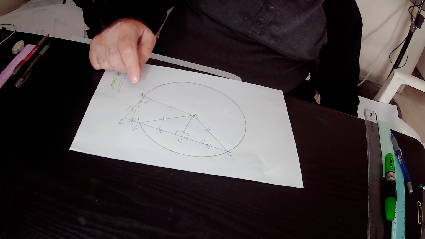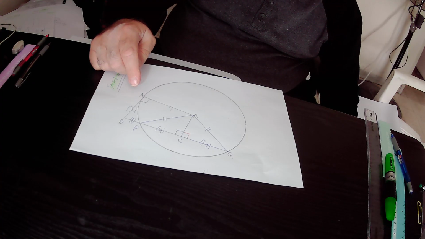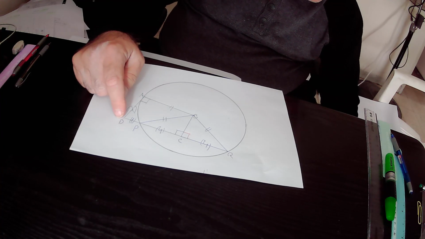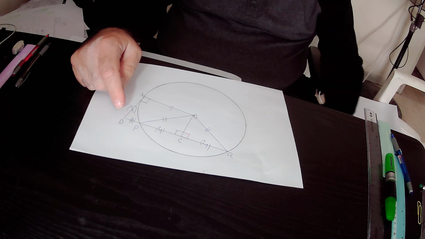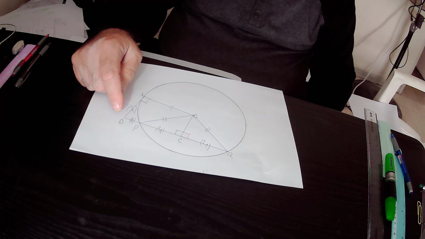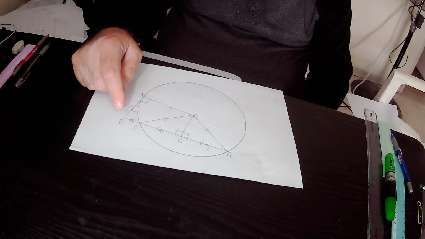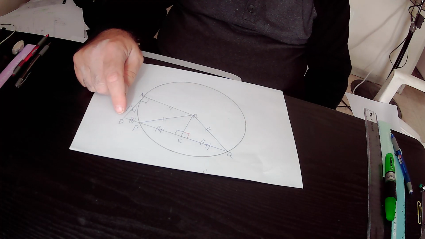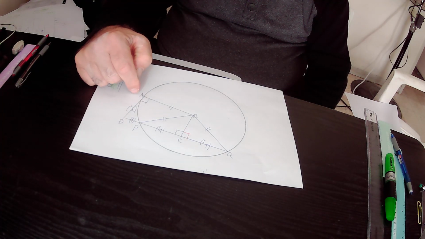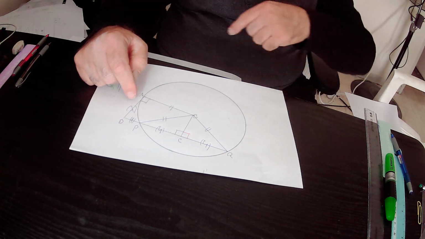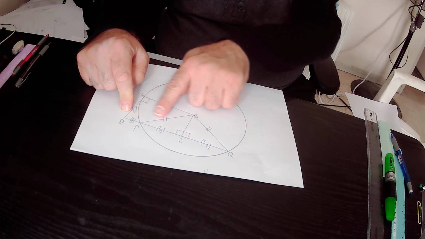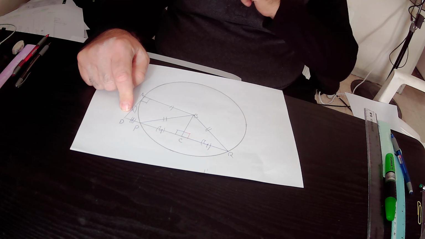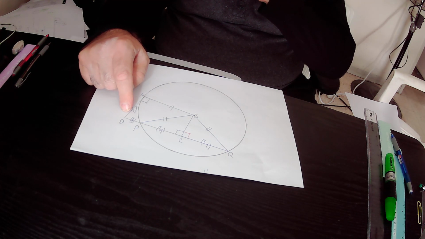Therefore, we can apply the tangent secant theorem at point D, where the secant DQ cuts the circle at two points, P and Q.